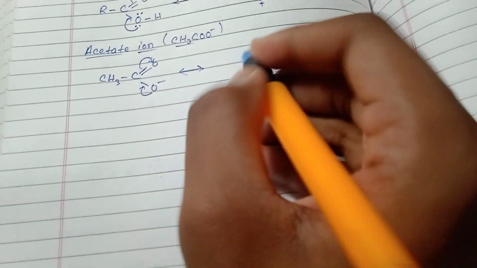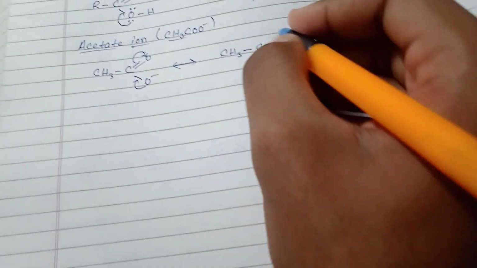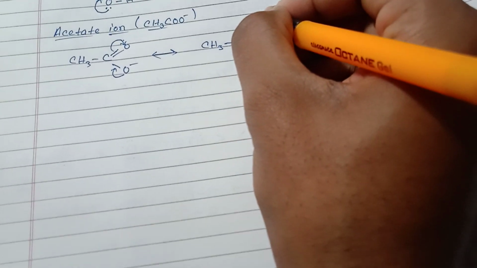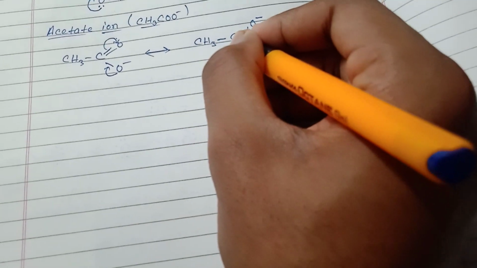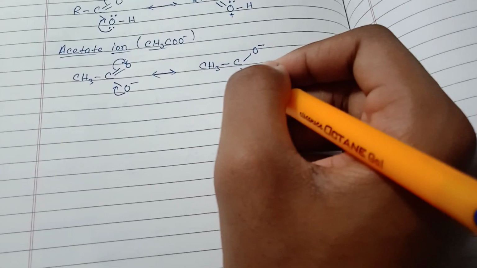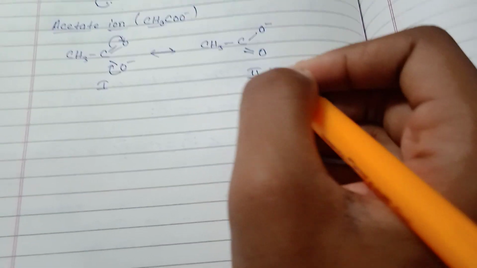The resonating structure will be CH3 single bond C, and here the double bond breaks with single bond O, and a negative sign comes, and the negative sign breaks with the O, and comes a double bond here with the oxygen. That's our first structure, and that's the second.